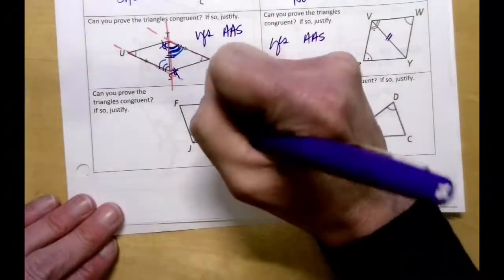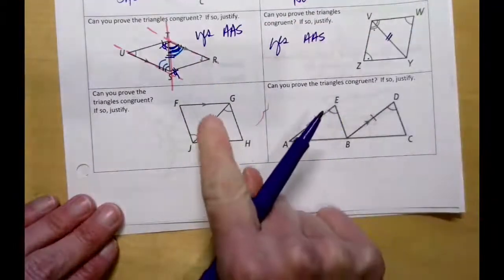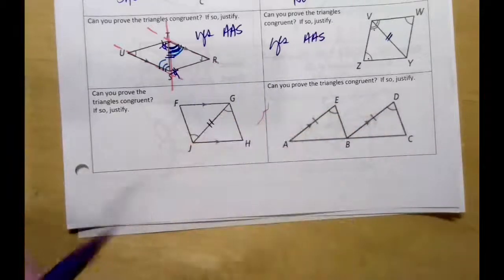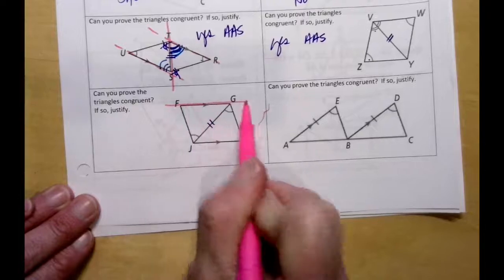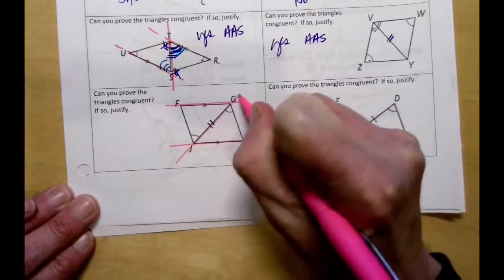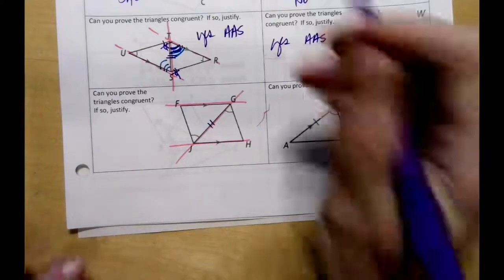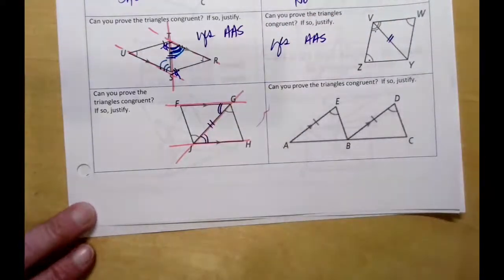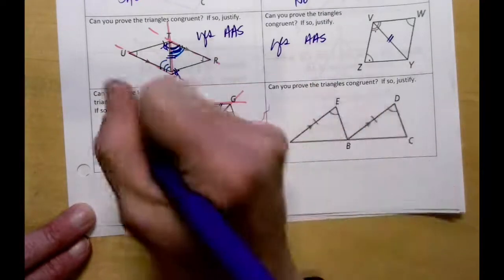Here we go. I have a side. I have my parallel lines. I know these two lines are parallel. And I know here is my transversal. Make sure I get this one right. Here are my alternate interior angles. So this is going to give me angle, side, angle.